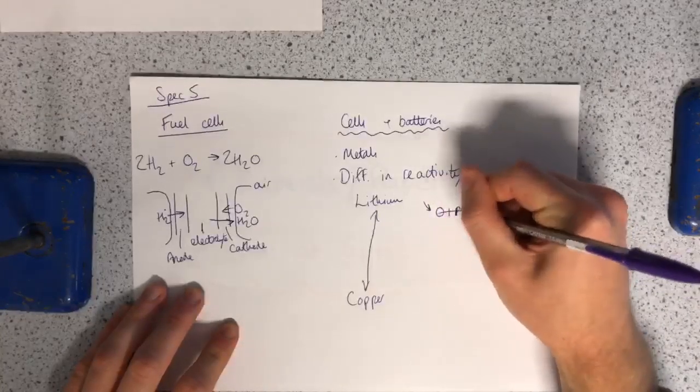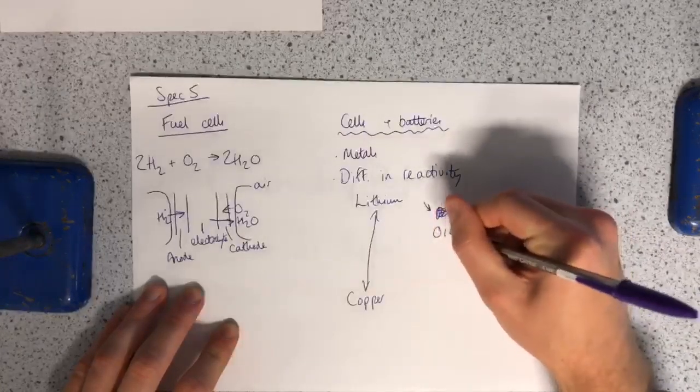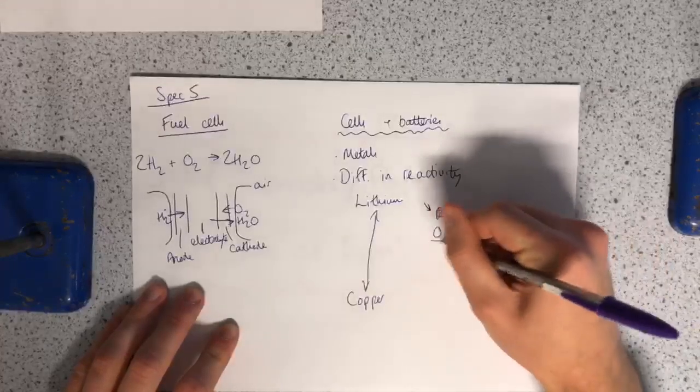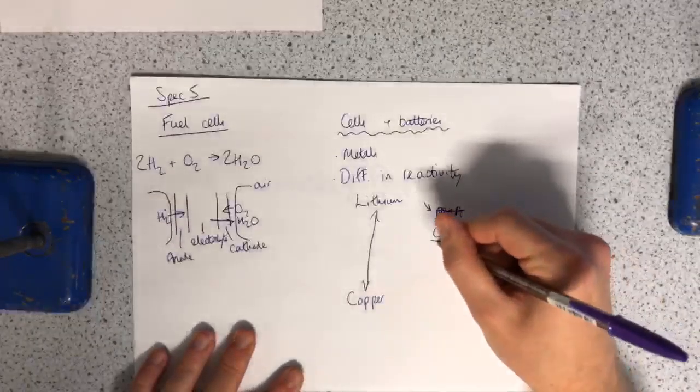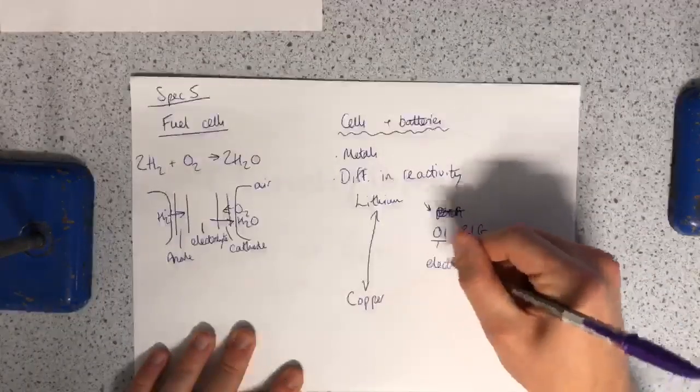Now, it all works on the principle of OIL RIG. So, whoops, that's an R. Let's write that again. OIL RIG. So oxidation is loss, reduction is gain. So you may have remembered this before. So this is all about electrons.